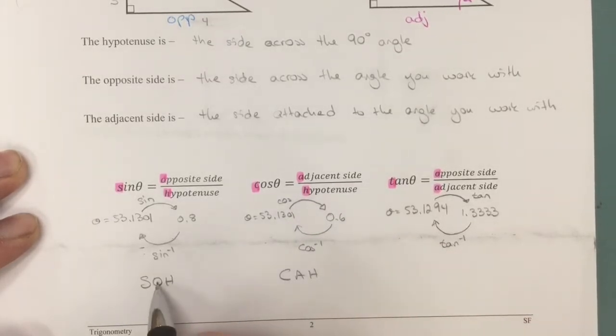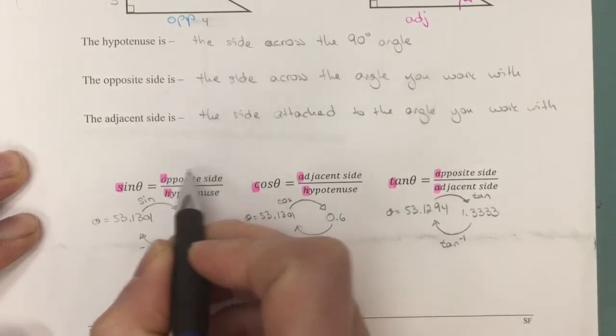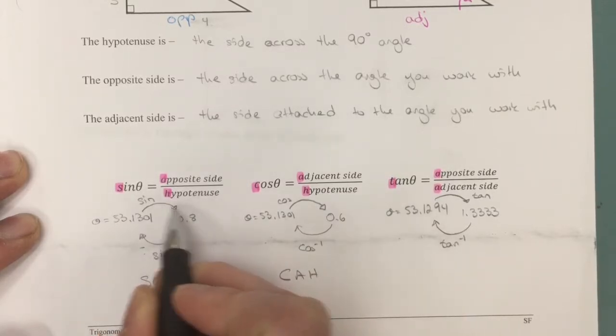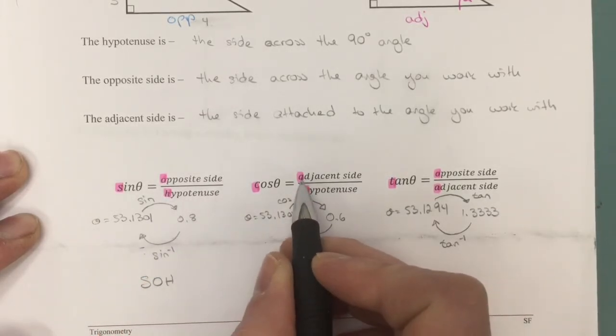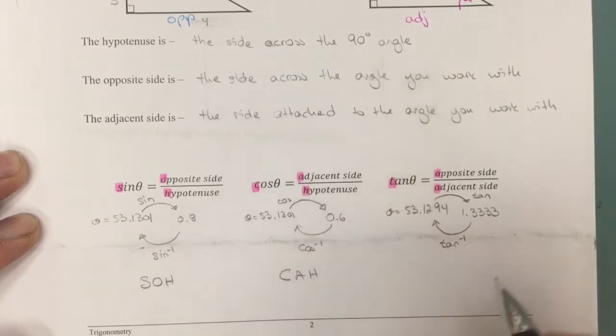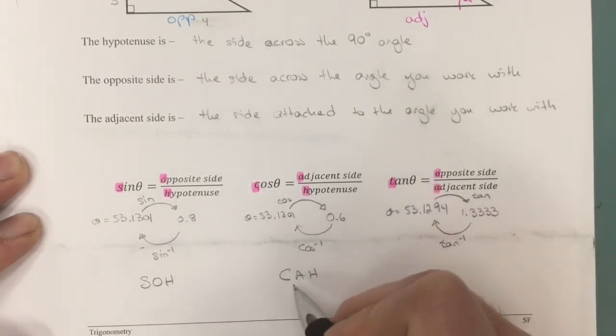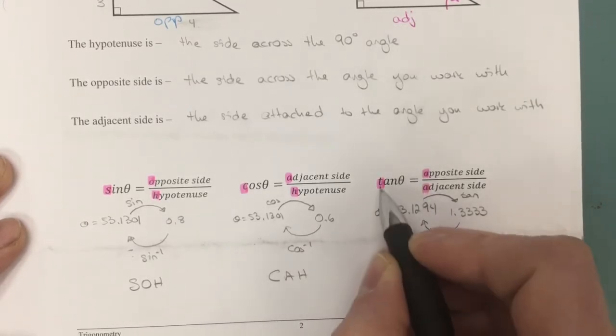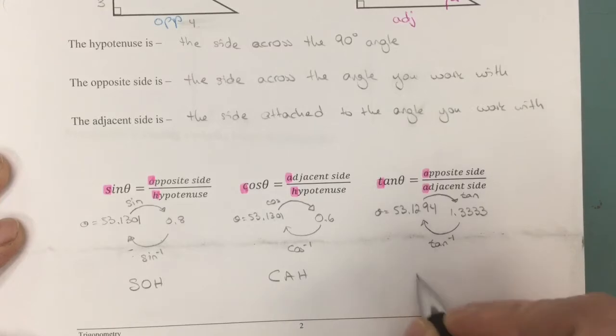If I take the next 3 letters, I will get CAH. And remember that the second letter is always in the numerator, and the third letter is in the denominator. So that should help you set up the ratio equation. And if I use these 3, then I get TOA.